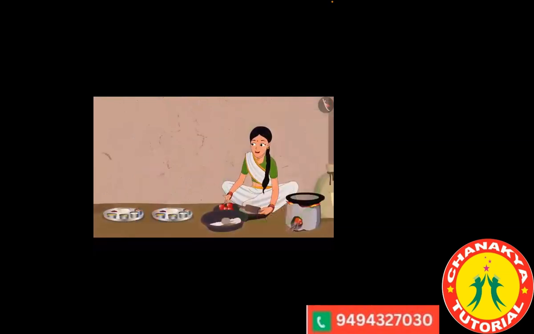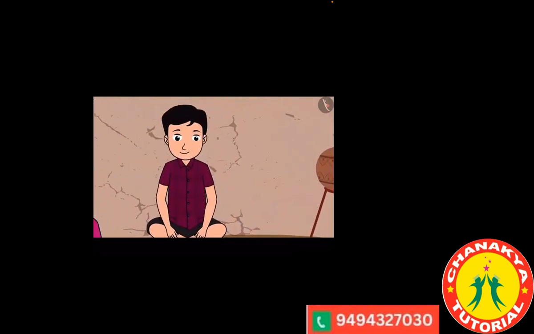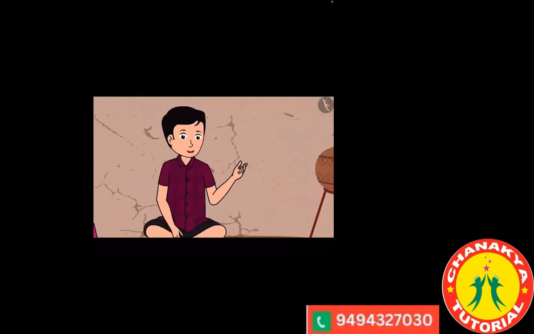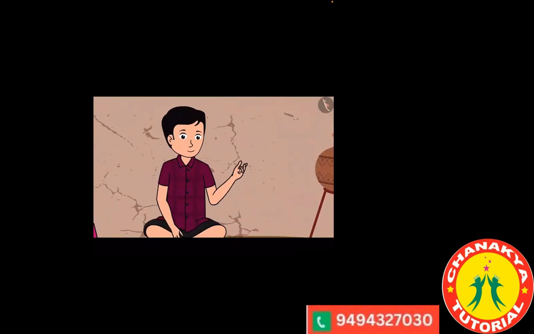Here, children, eat your food. Wow, mother, this chutney is so delicious. Our tongue is so clever. It senses the different tastes easily, like sweet, sour, bitter.